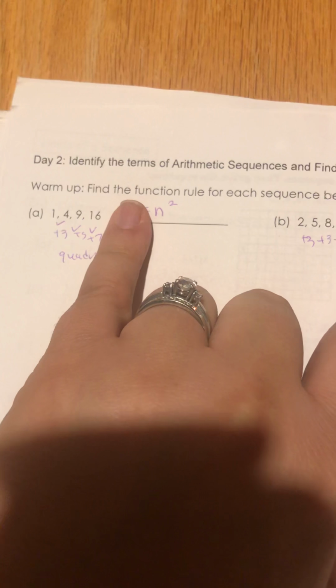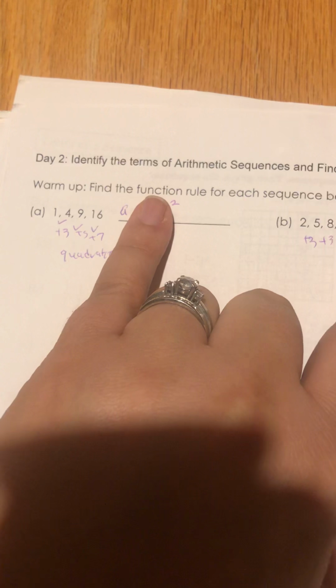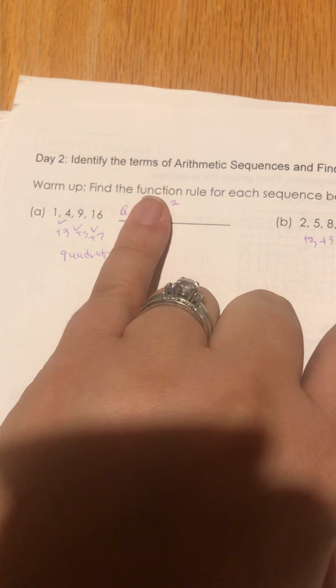Okay, this is day 2 where we're going to be looking at arithmetic sequences and function rules. I would like you to flip your packet open to page 6. If you don't have a packet, please go ahead and get one at the front. And on page 6, I'd like you to complete the warm-up. So please go ahead and pause at this point.